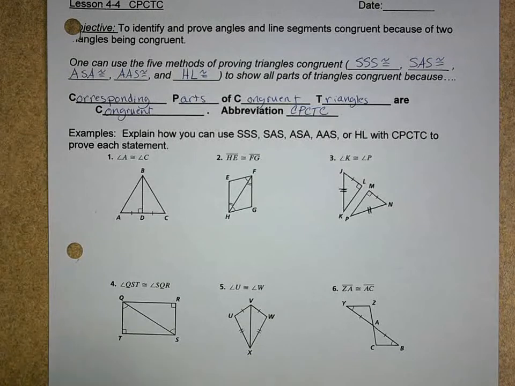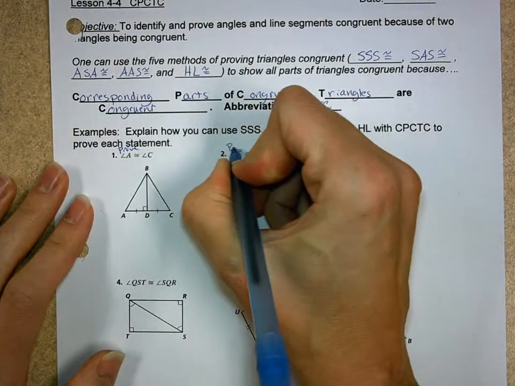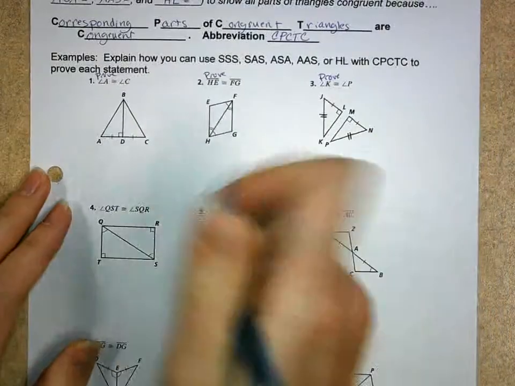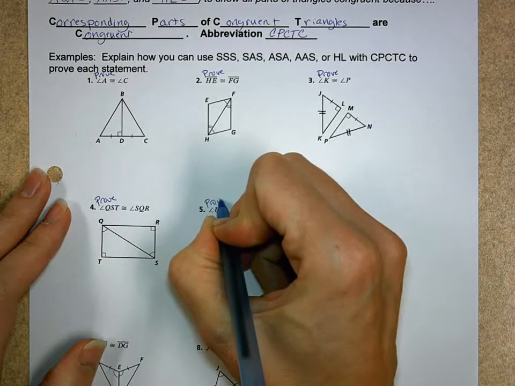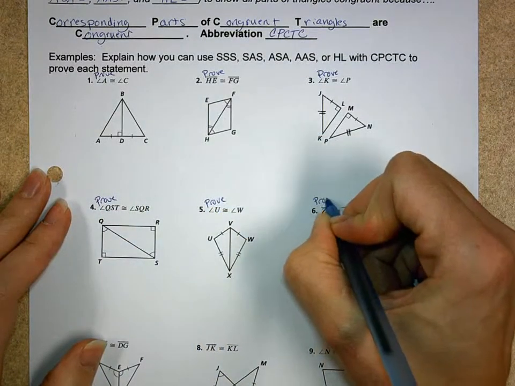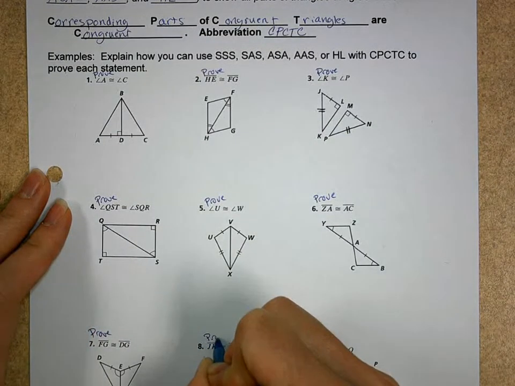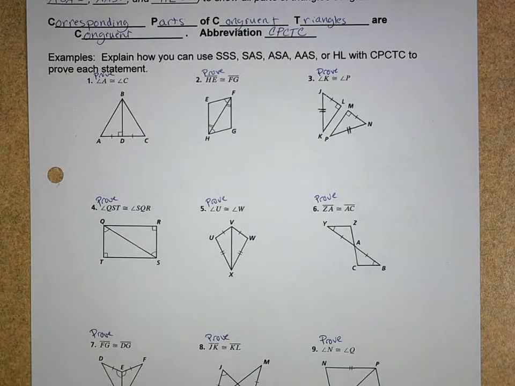Now, all of these are proof statements. I want to prove these are true. You cannot assume them if you're going to prove them. What you can assume is just from the diagrams right now. So really, it's a lot like what we did the other day. How can I prove the two triangles congruent? Then, how do I explain it? So basically, we're going to be doing mini proofs without showing every single step. We'll do the other proofs in the back.